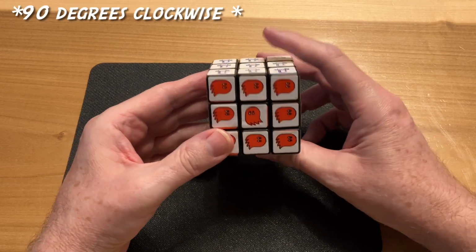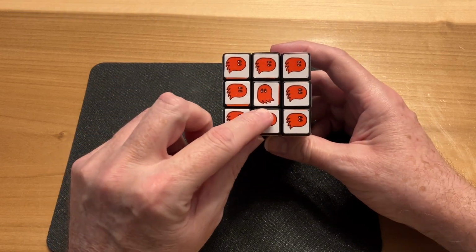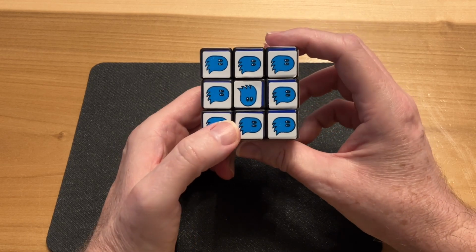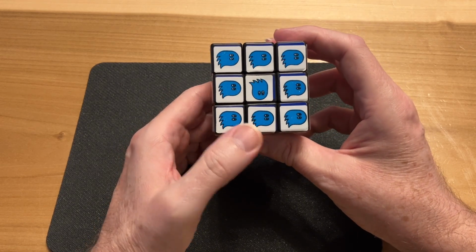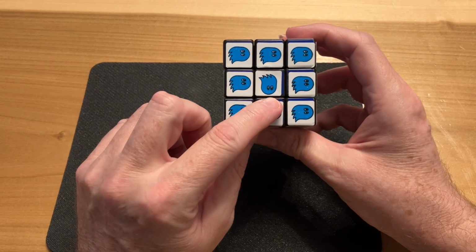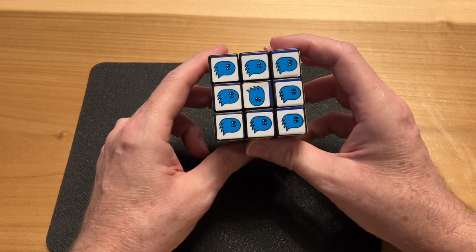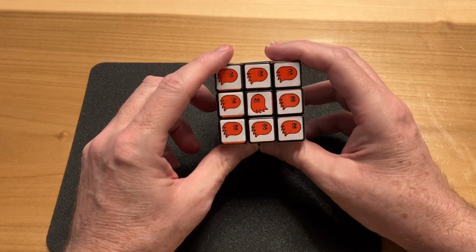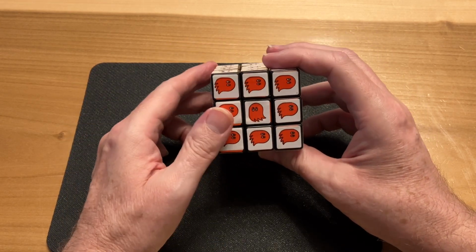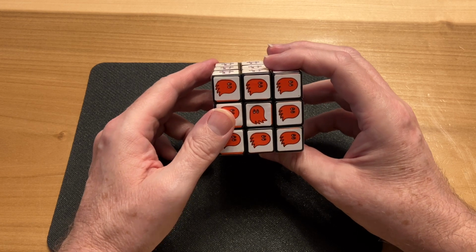Here you have one center in front of you that needs to be rotated clockwise, and the center on the right of it needs to be rotated 90 degrees counterclockwise. Place the center that needs to be turned clockwise in front of you and perform this algorithm.